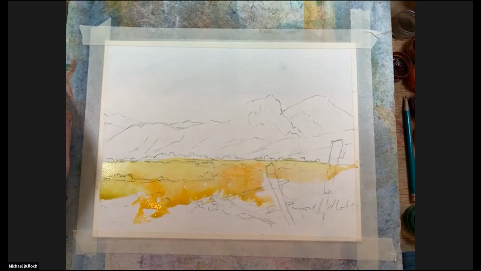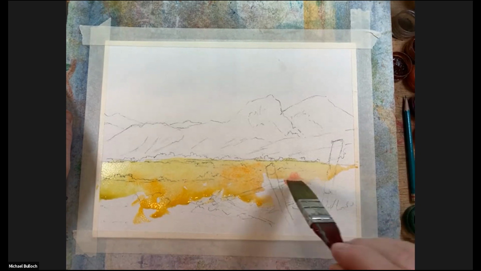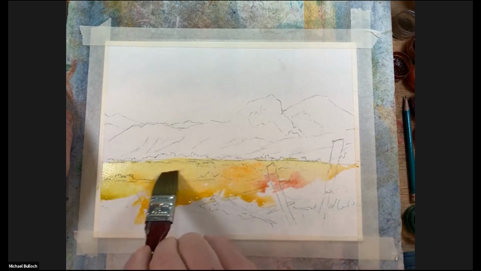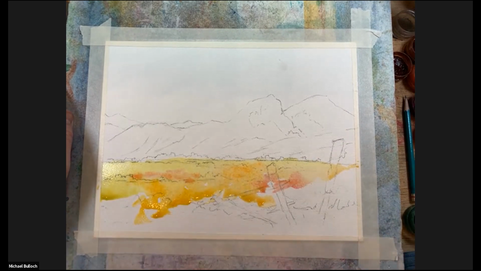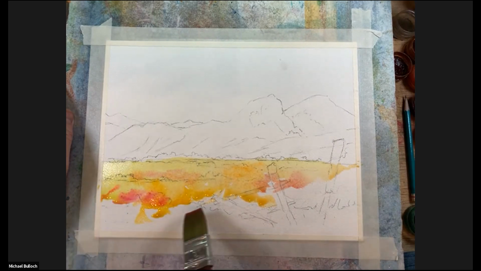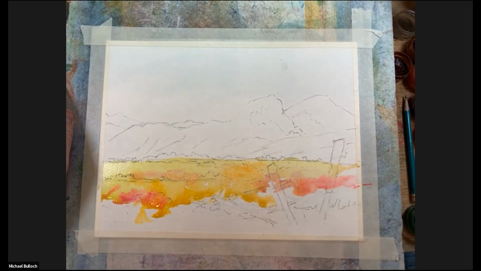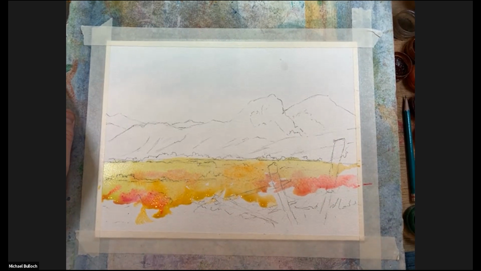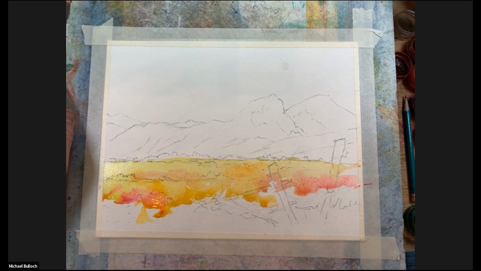Let's see. I think this is a little Scarlet Lake. I'll throw a little of that in. Maybe some opera. That's always kind of fun. We'll just pop that in a few spaces. And then I feel like I need a touch of green in this.